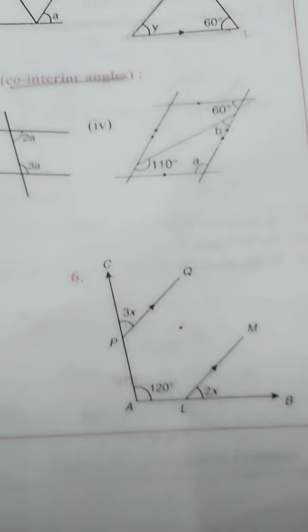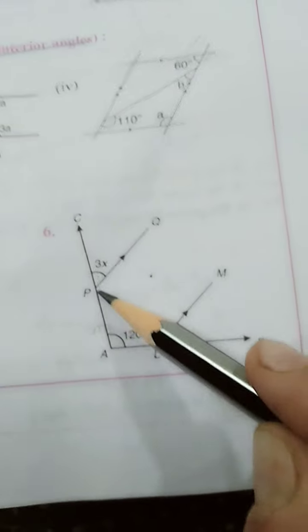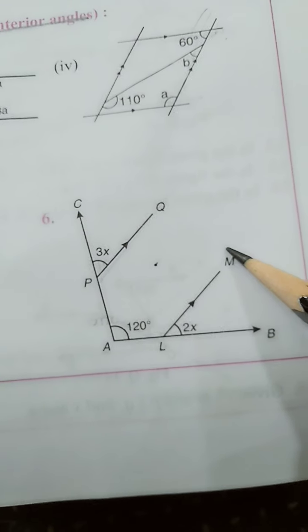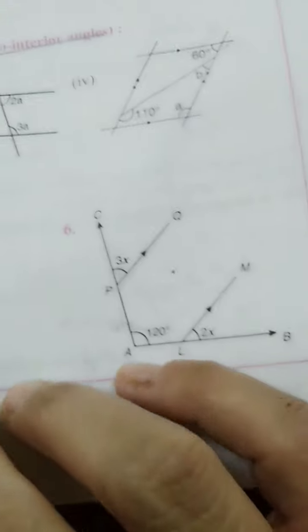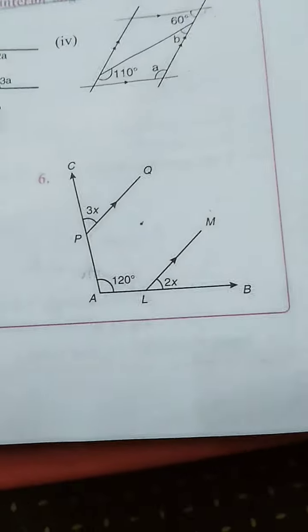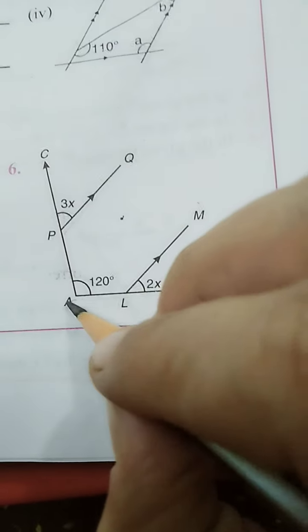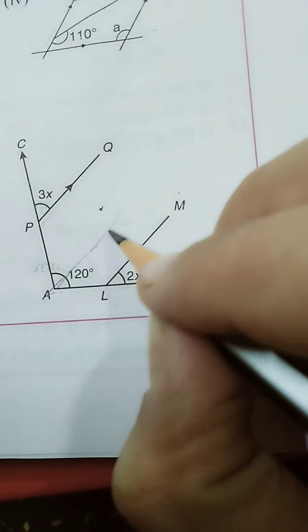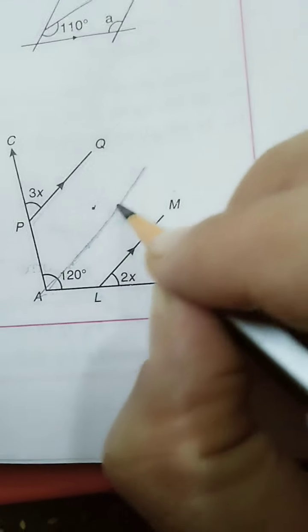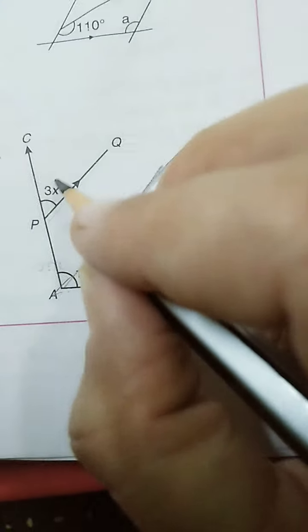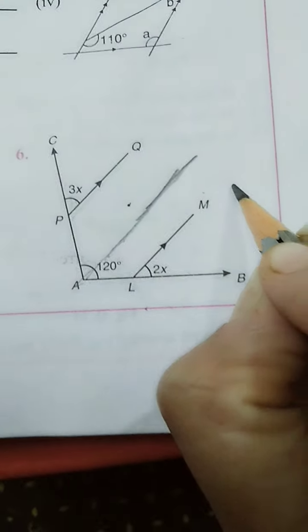Now sixth question. In this it is given these two are parallel lines, and this is 3x, this is 2x, this is 120. So for our convenience, we cannot find it directly. What are we going to do? We are going to draw a parallel line from A, which is parallel to PQ and LM. Now this will help us.